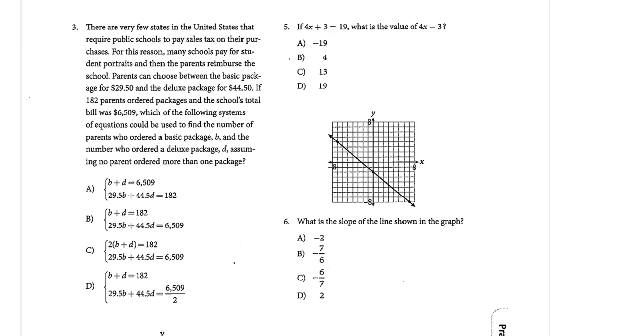The school's total, they gave us our total, right? Which of the following systems, the number of basic packages B, and the number of deluxe? So we said we have 182 people who ordered this, right? So that gives me B plus D is equal to 182. Because B and D are the number of packages or people that ordered. We said 182 ordered packages. So right off the bat, I could eliminate A. That doesn't make sense there for C. Okay, so now we're down to B and D.